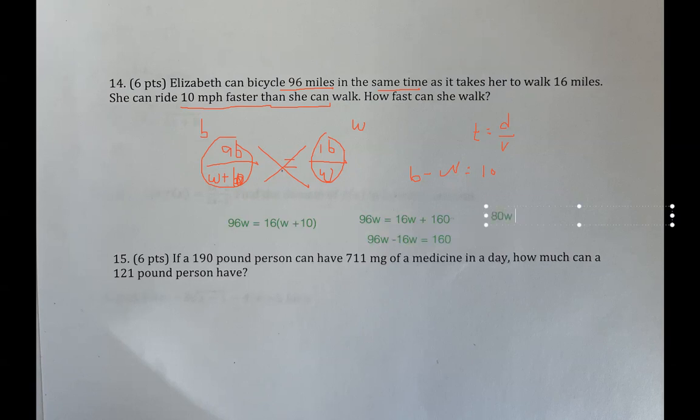So 80W equals 160. So W equals 20. So her walking speed is 20 miles per hour. And we're done. This question is asking how fast can she walk? She walks 20 miles per hour.